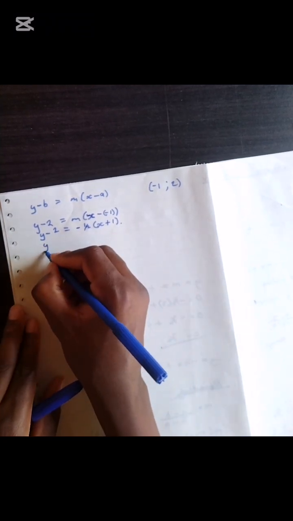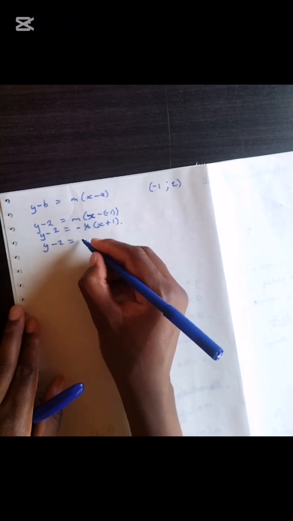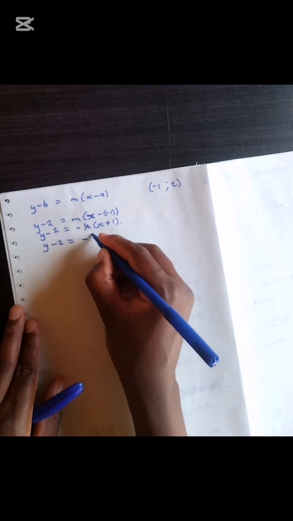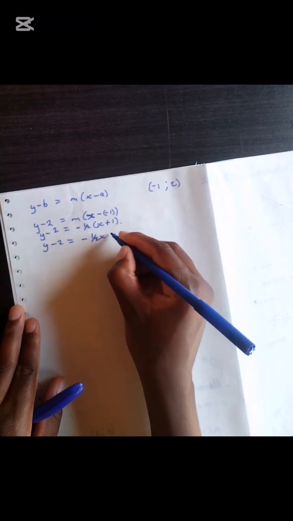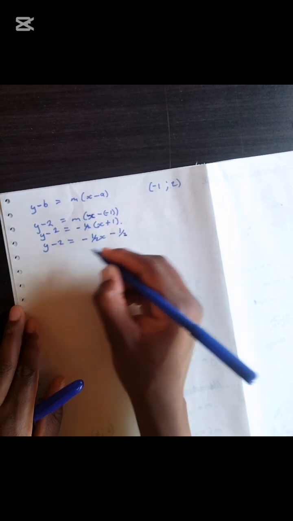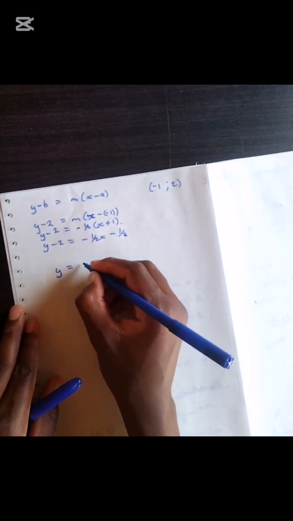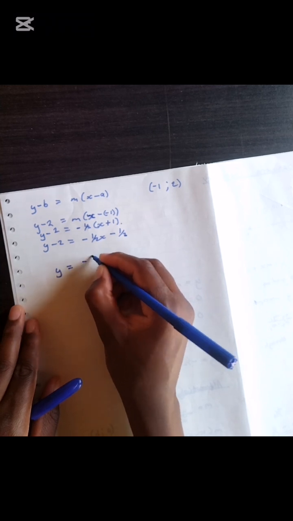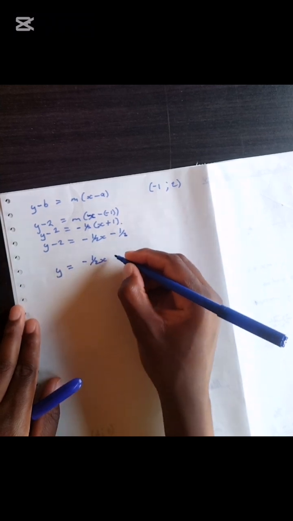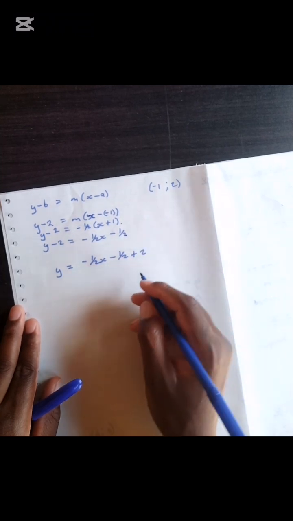So y minus 2 is equal to -1/2 x minus 1/2. If we simplify this, our y will be equal to -1/2 x minus 1/2 plus 2.